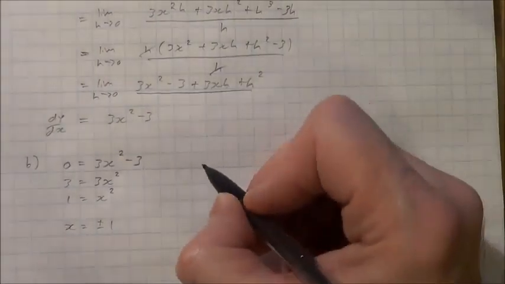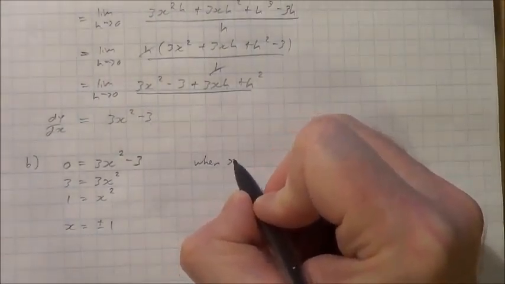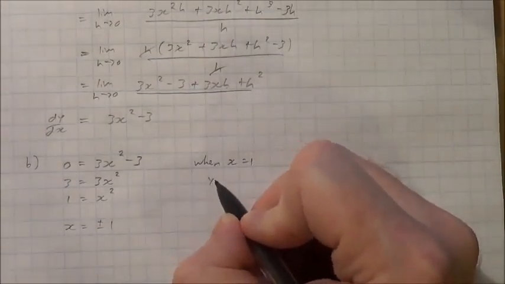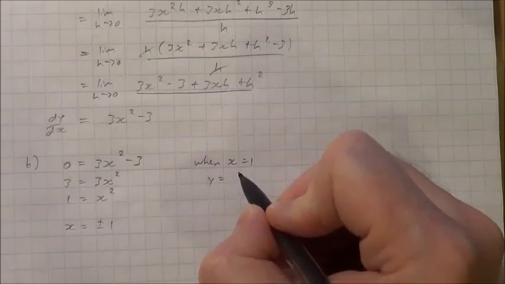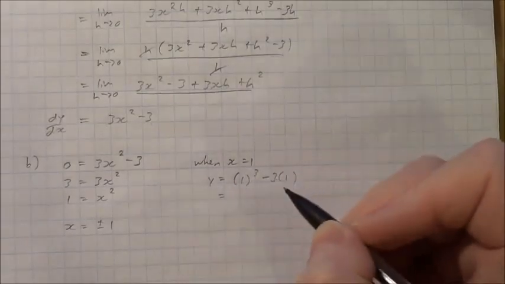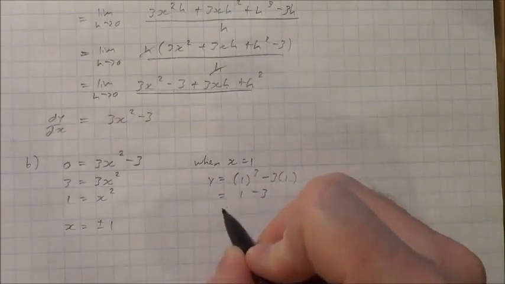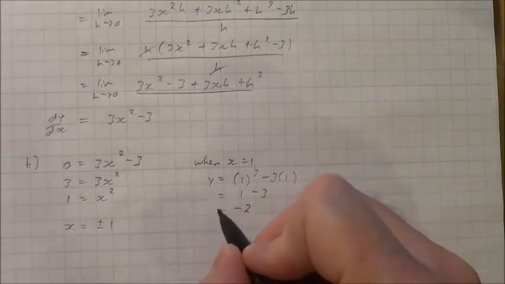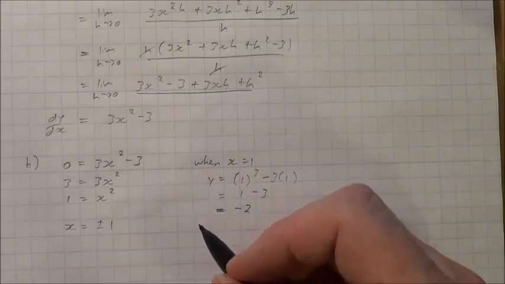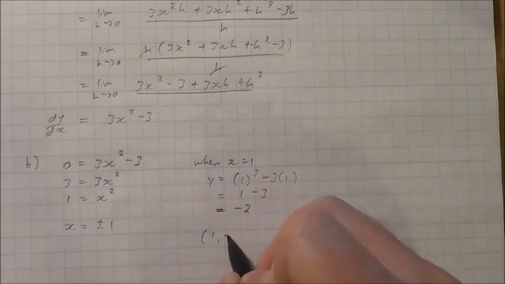And now what we can do is, when x equals 1, I'll substitute that into the original function, 1 cubed minus 3 times 1. That gives us 1 minus 3, gives us negative 2. So 1 point on the curve, when the tangent has a gradient of 0, is 1, negative 2.